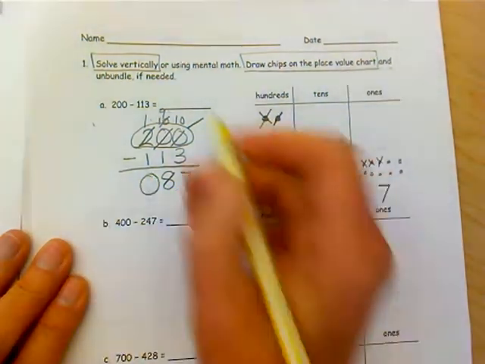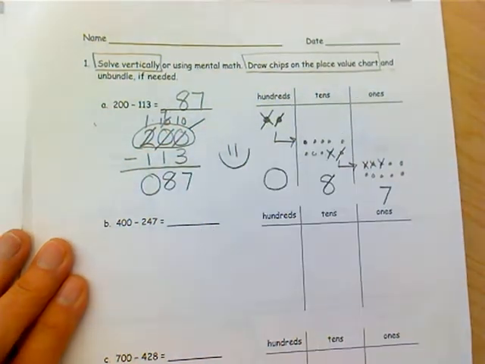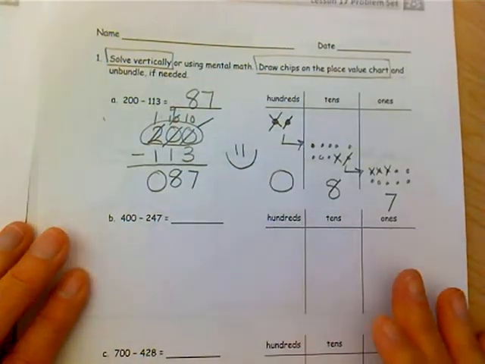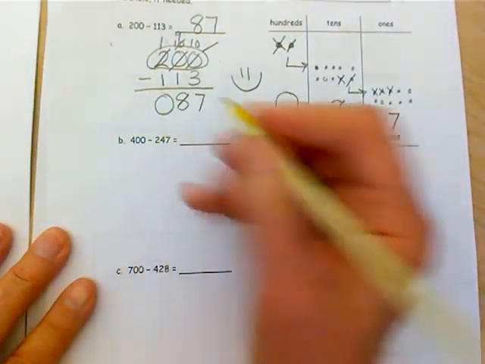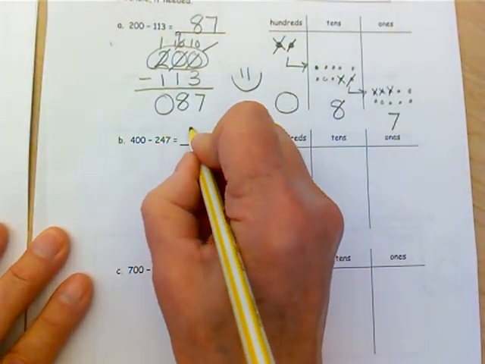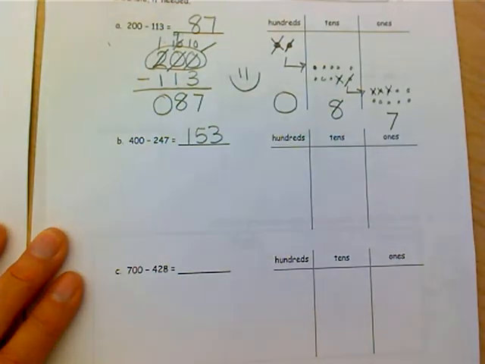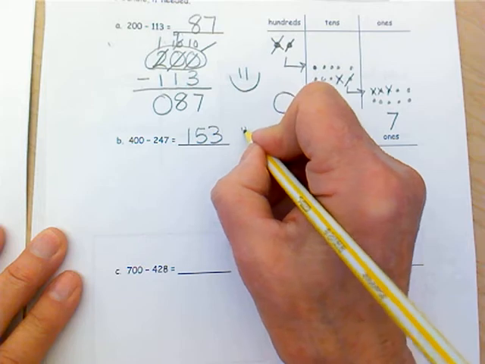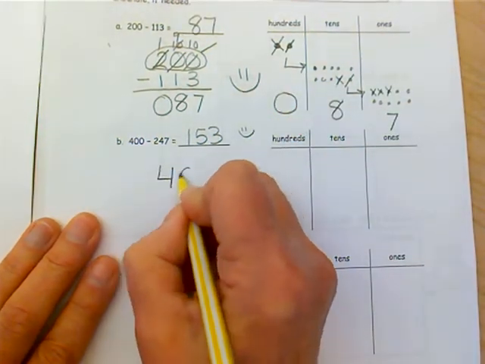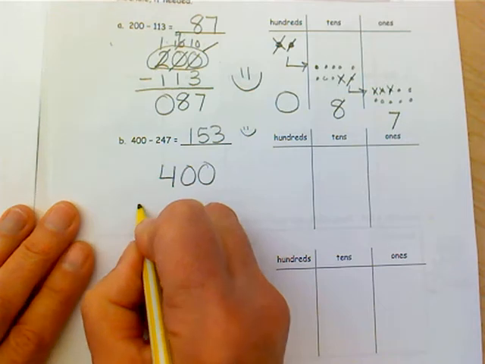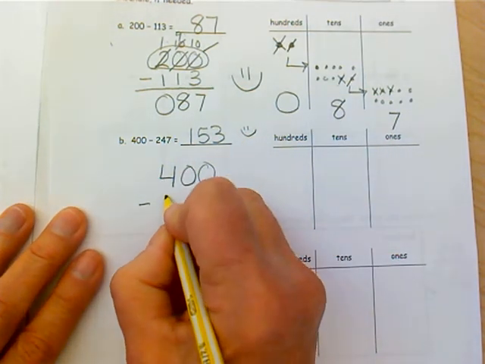So if you came up with 87 as your difference, wow, I'm hoping you're getting lots of smiley faces on your paper. I am really hoping for that for you. Okay, so I am just wondering, did you get 153 as your difference for letter B? If you did, you should give yourself a little smiley face. I'm going to work this problem without using the chip model and see how I got that 153.